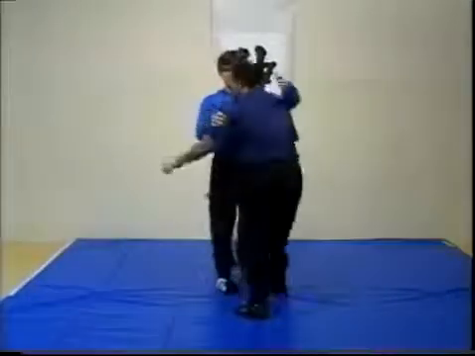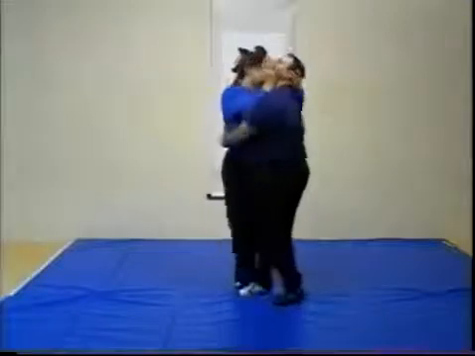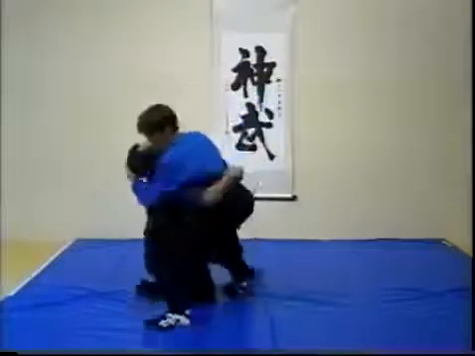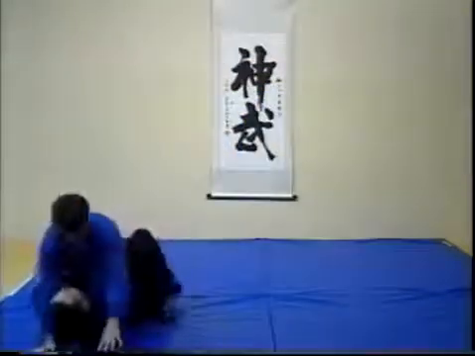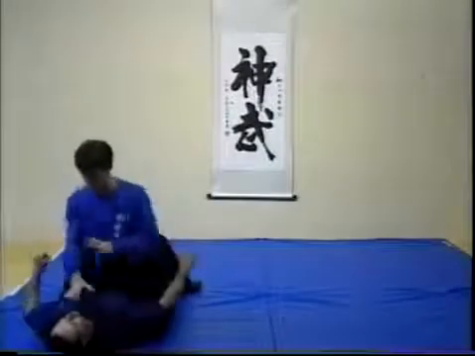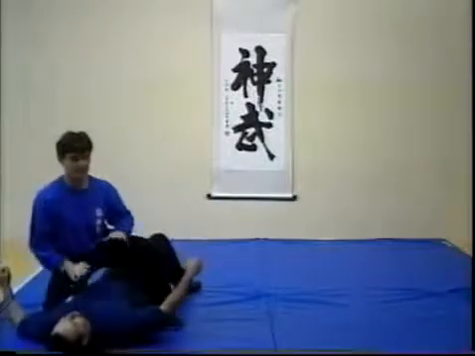If they hang on to you, we'll do this kind of slow. If you're twisting and they hang on and go down, you fall right down on top. So you're on top of them, in the dominant position, and you can strike or do some other technique. So you end up on top of them.